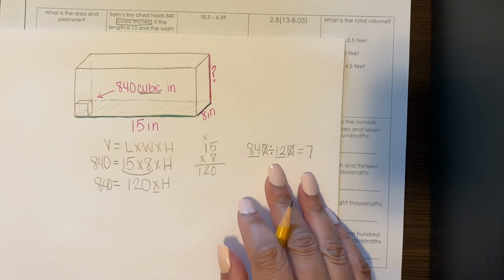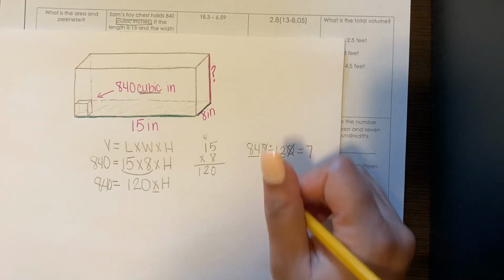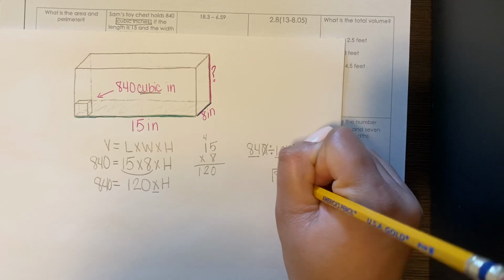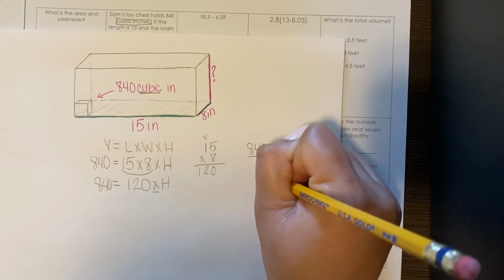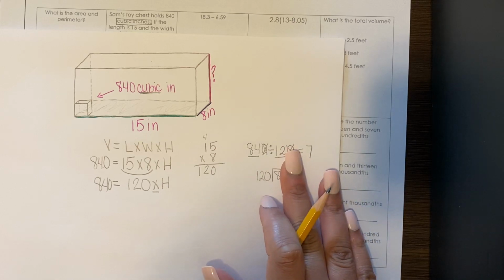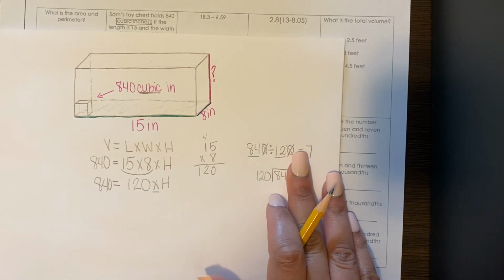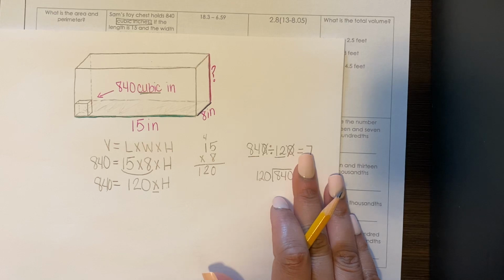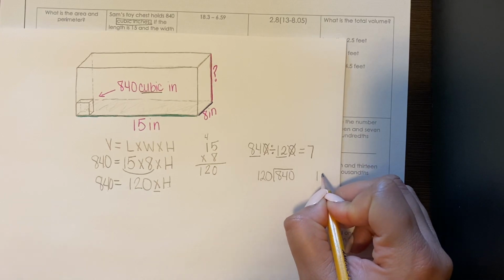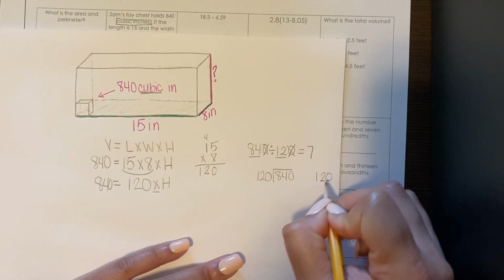If you're not comfortable doing this using mental math, you can always divide it using long division. 840 divided by 120. 120 cannot go into 8. 120 cannot go into 84. But 120 can go into 840. If we go off to the side, we can multiply.